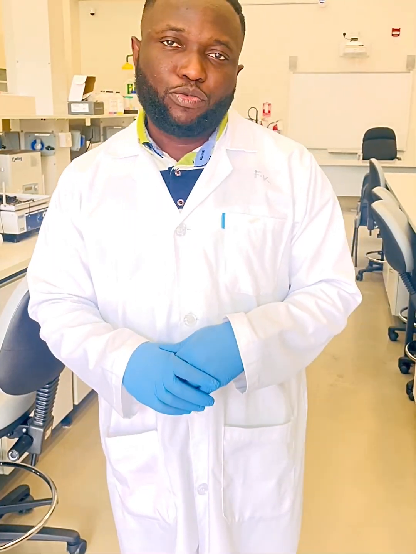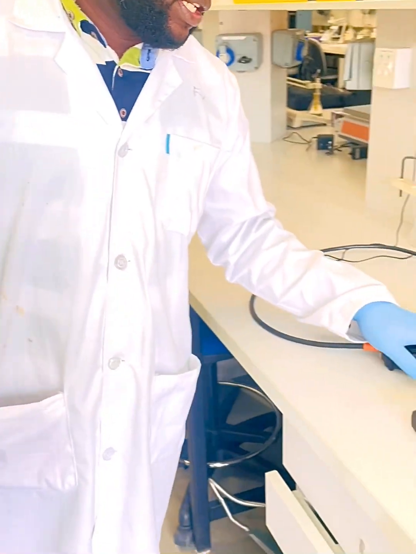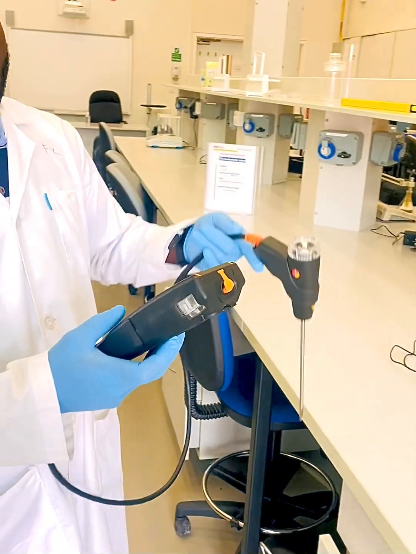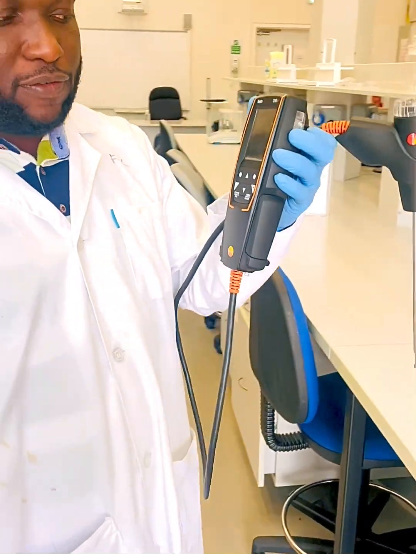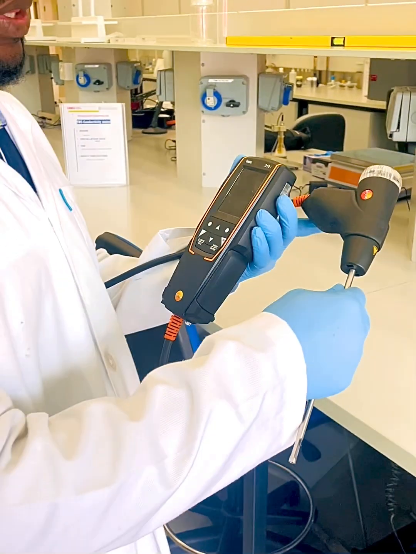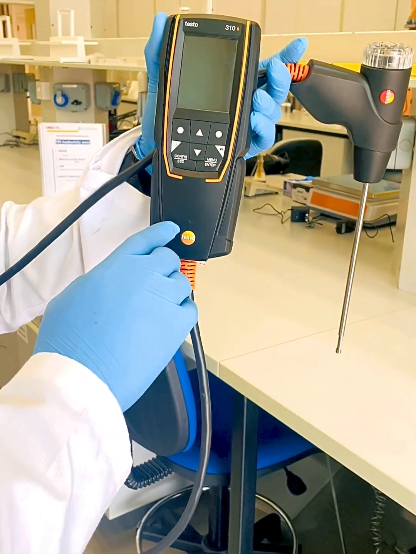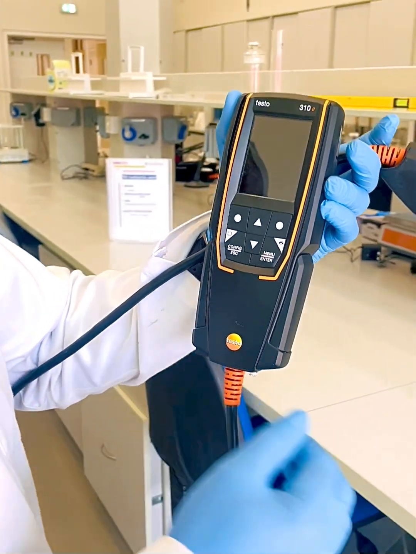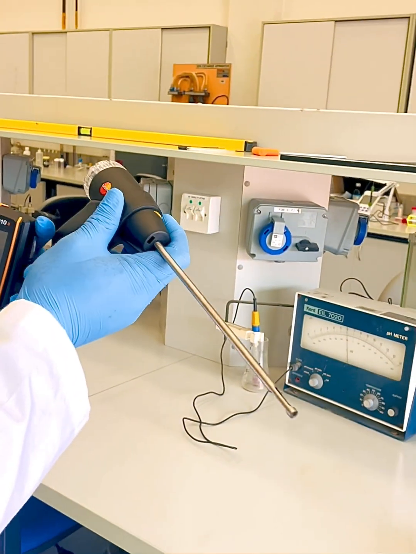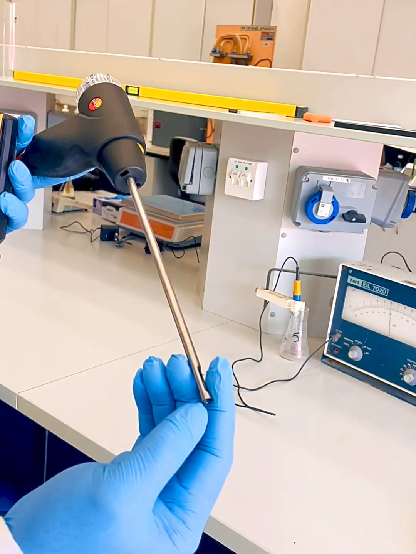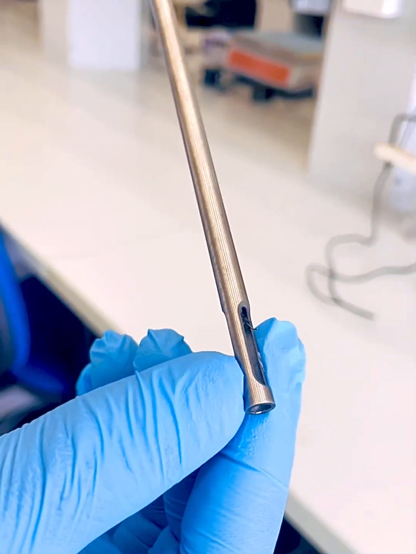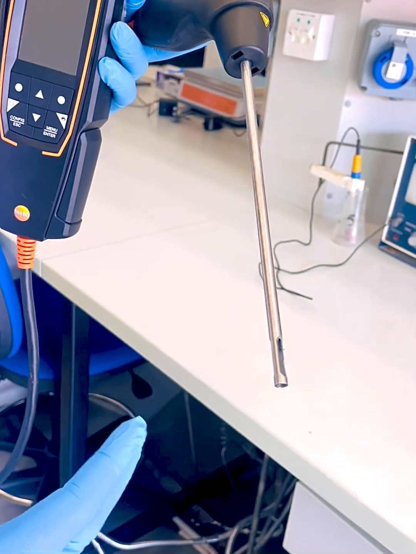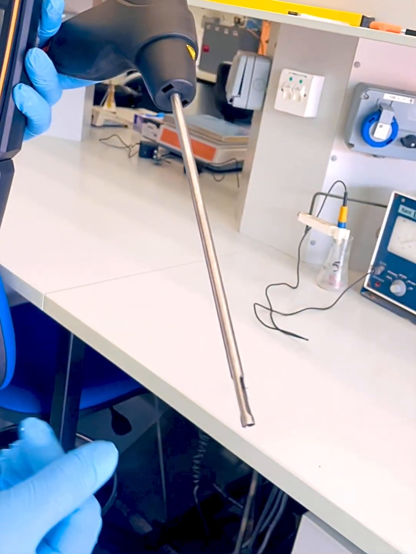Before we can do this, we are just going to use a device we call the flue gas analyzer. So this is the flue gas analyzer. This is the device, and with the device, you see we have different configurations. This is the analyzer, and then this is the probe. With this probe, you have the tip here. We will connect the tip to the exhaust of any combustion machine. It can be a generator.